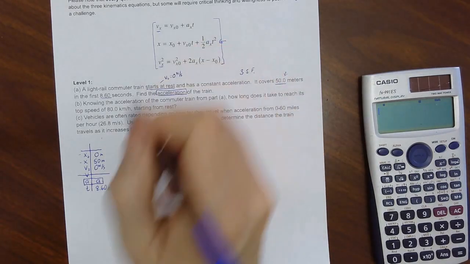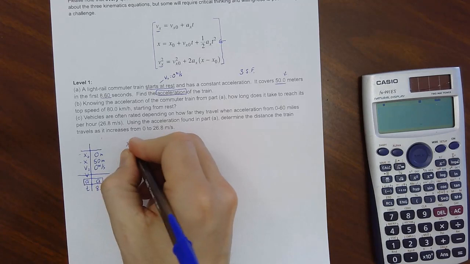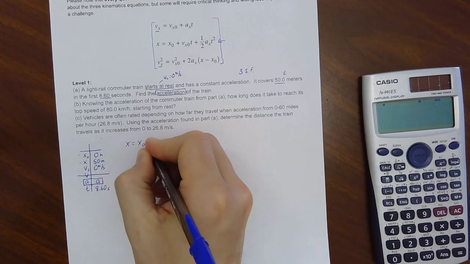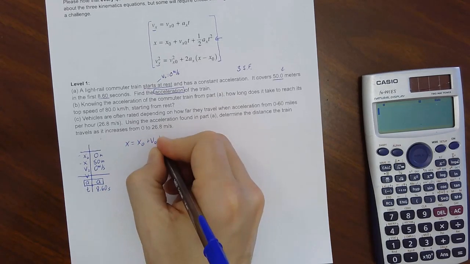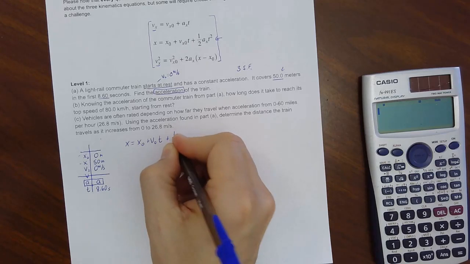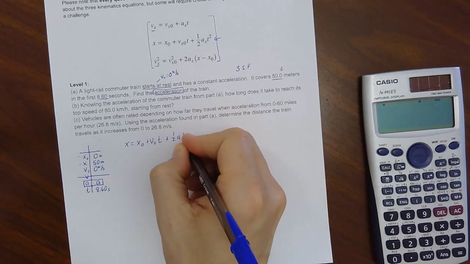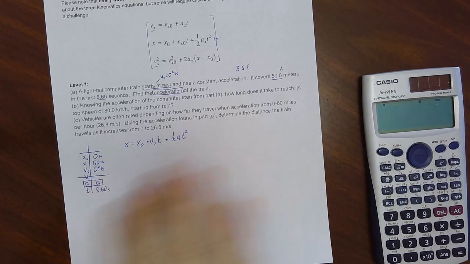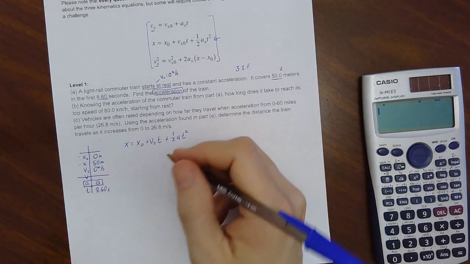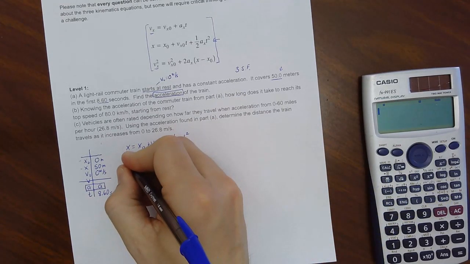So therefore, we're going to use this equation right here. We're going to say x equals x naught plus v naught t. Notice that as I'm writing it down, I'm not bothering to put that subscript x there because it's only one direction. I don't need to remind myself of that. Then I can just go ahead and put in the numbers.